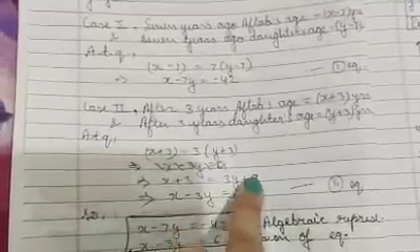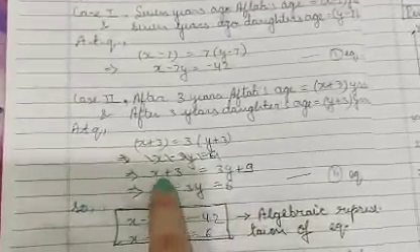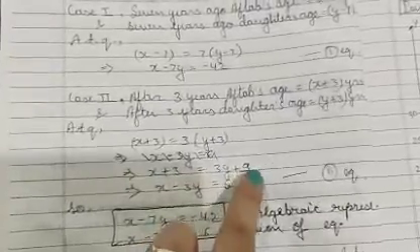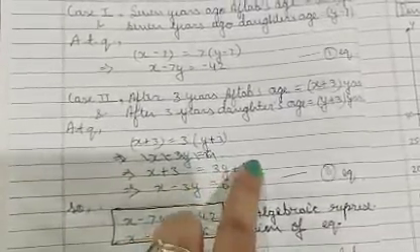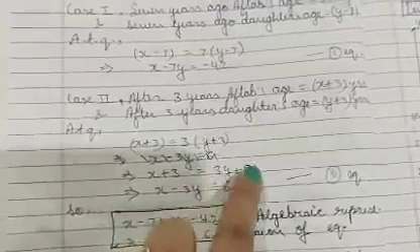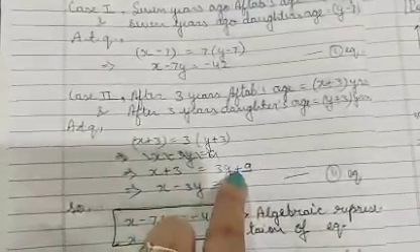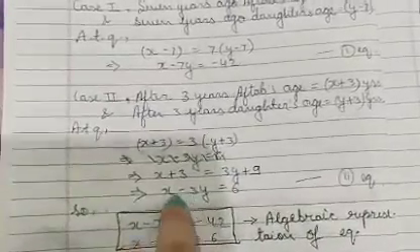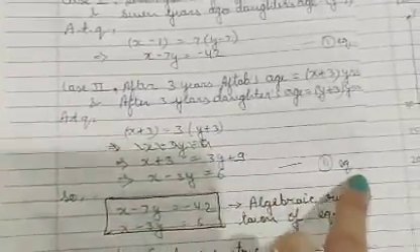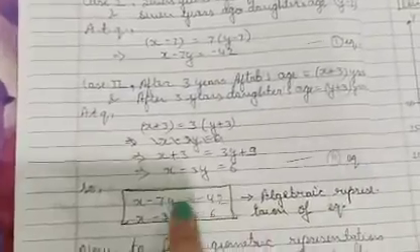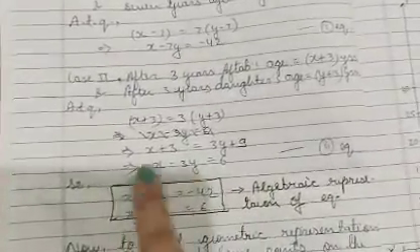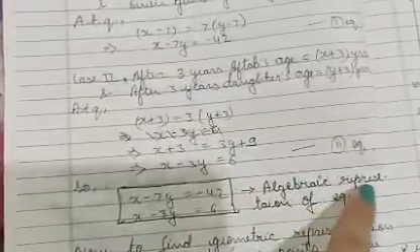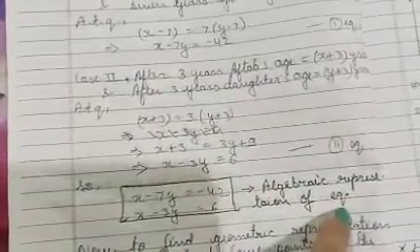Now transpose this plus 3 to the RHS, we get 9 minus 3, because this plus 3 becomes minus 3, and transpose 3y to the LHS, which becomes minus 3y. So x minus 3y equals 6 is the second equation. So we got two linear equations in two variables. This was the algebraic representation of the conditions.